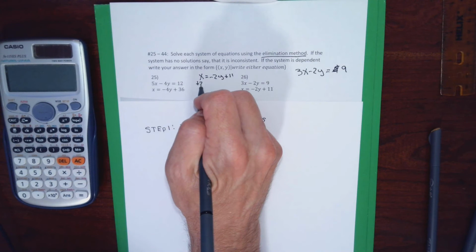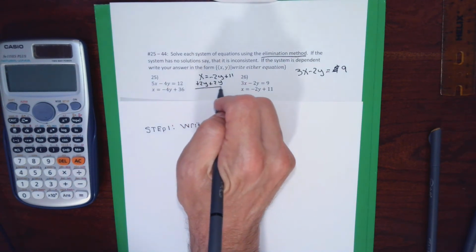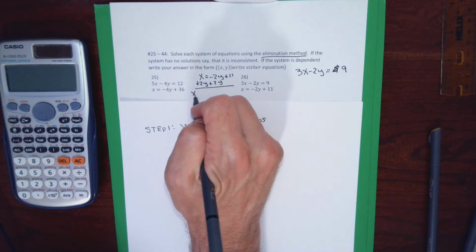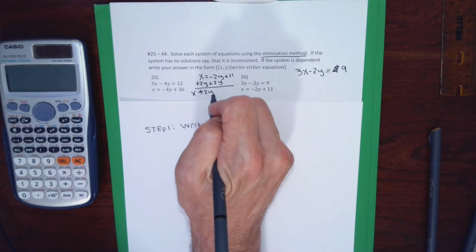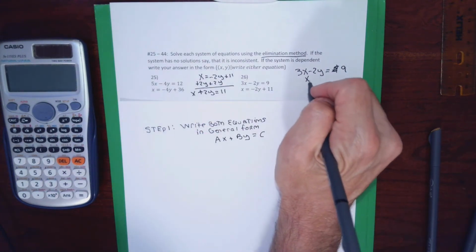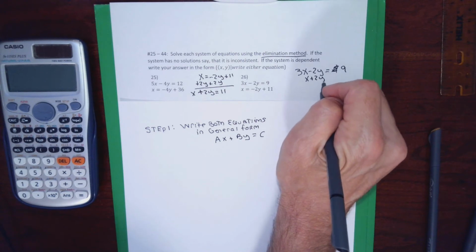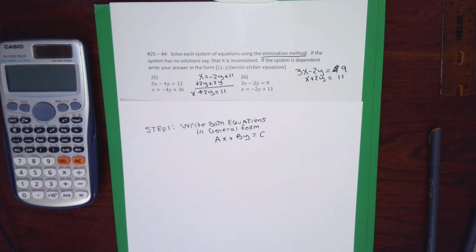So for my second equation, I'm going to add 2y to both sides. When I do that, I get x plus 2y equals 11. That's the end of step 1.